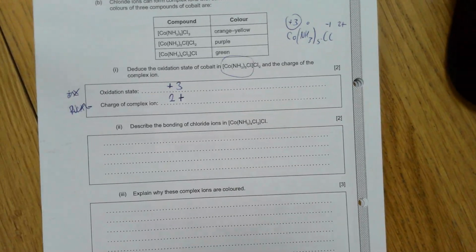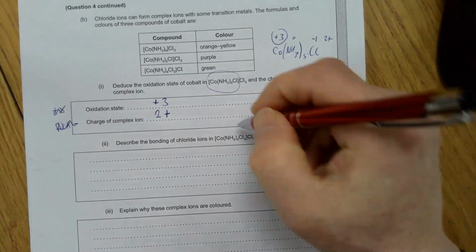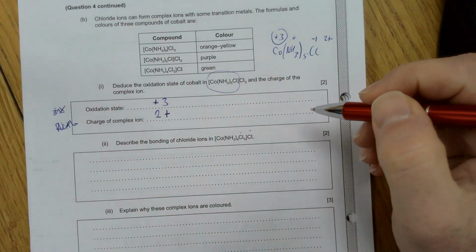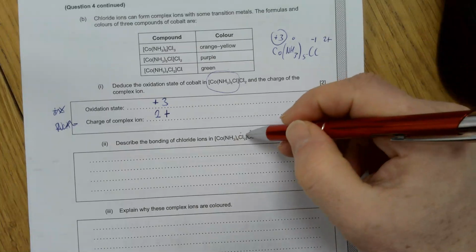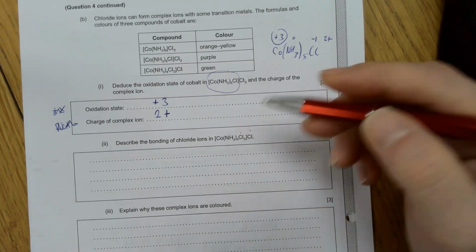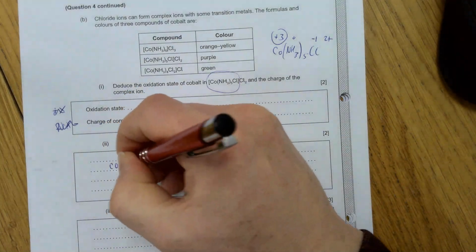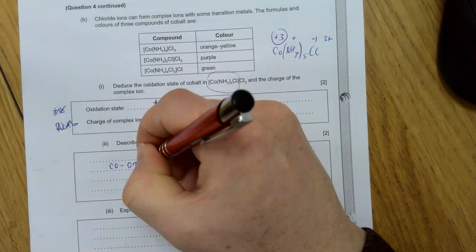Describe the bonding of the chloride ions. There are 2 marks here, so these chlorides are different to these chlorides. This is a different substance. This is now with 2 chlorides within the complex, but those 2 within the complex are attached via coordinate bonds.